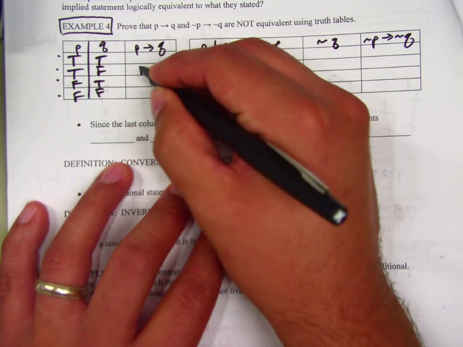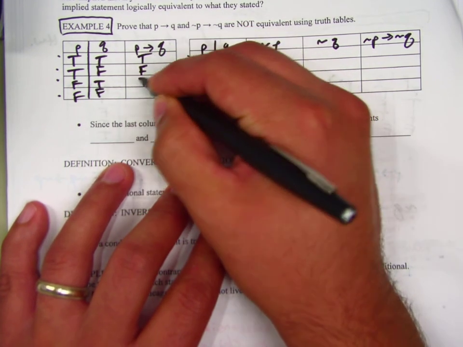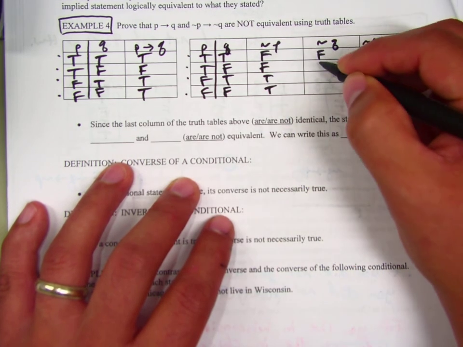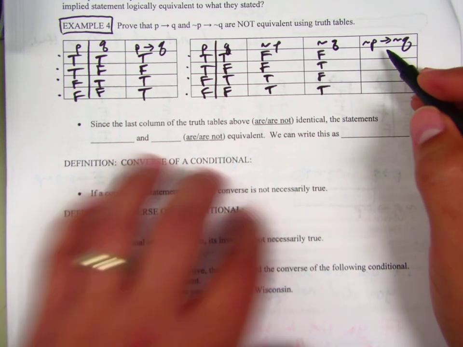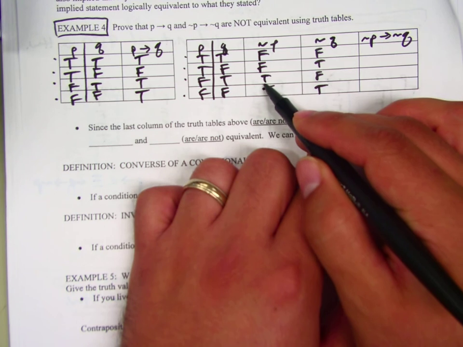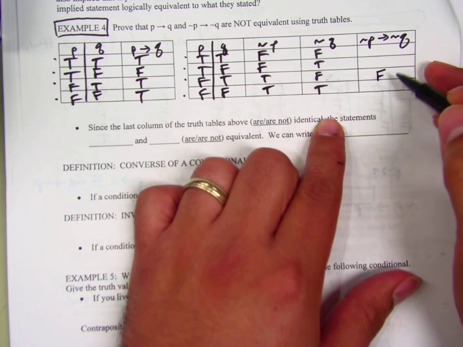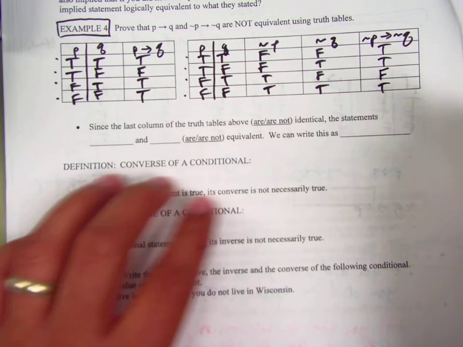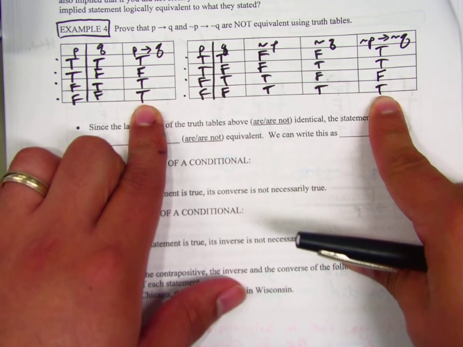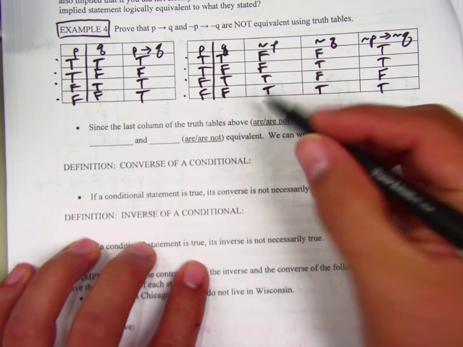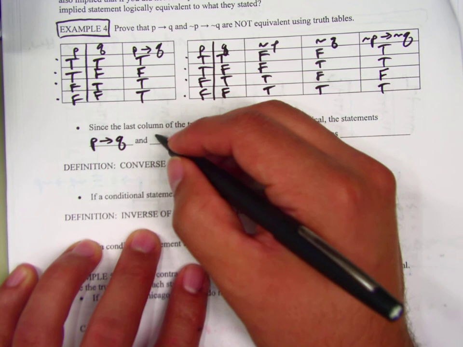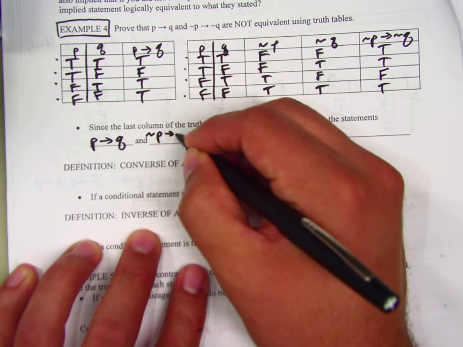All right, so this one we've talked about being false only when it's true and then false. Here we negate P. Here we negate Q. Same thing with this one. This if-then statement is only false when the first part is true and the second part is false. So that's this row, the third one. Everything else is true. So right here you can see that some of them are the same, but they all have to be identical. And since they're not, then we say that if P then Q is not necessarily the same as if not P then not Q.